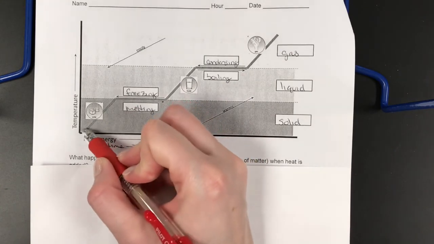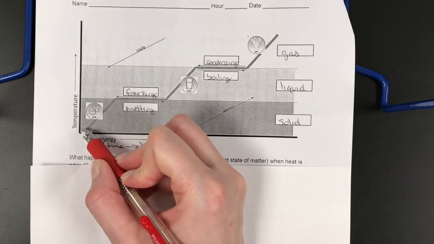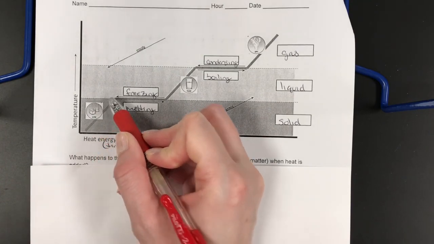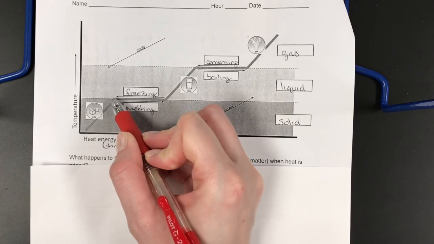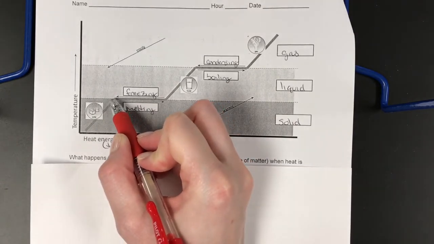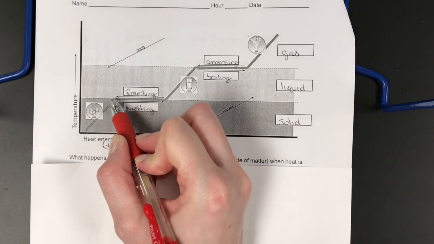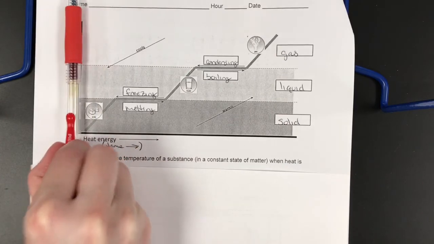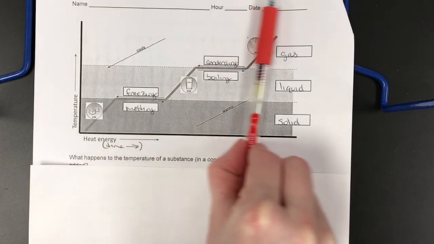So if we have really, really cold ice, and we add heat to it, it's going to raise the temperature of the ice, until we get to that melting point. So for water, that would be 0 degrees Celsius. When we get to that melting point, and we're still adding heat energy, because look at this graph. We're moving generally from left to right as we go across.